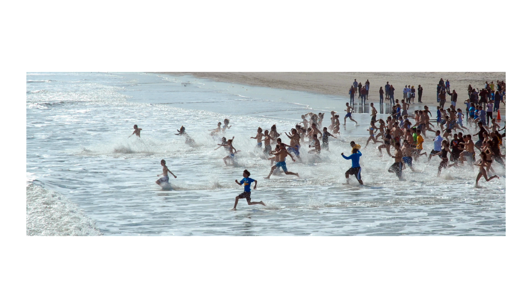In this image from a polar plunge charity event, a huge crowd of people plunge into the frigid sea. Utilizing a panoramic format and keeping an area of empty space on the left side of the frame reveals the crowd's destination and helps tell the story.